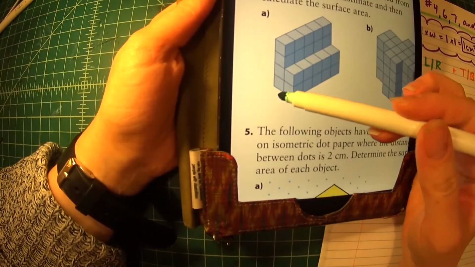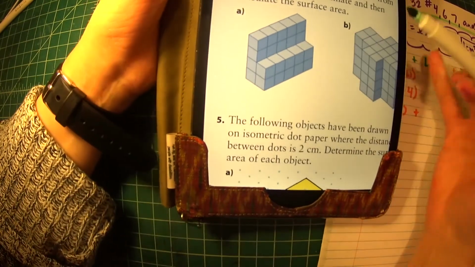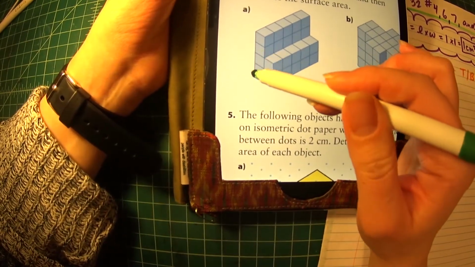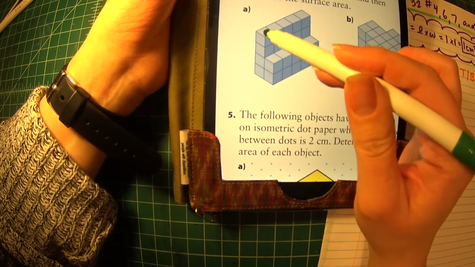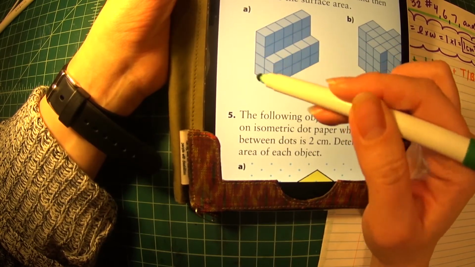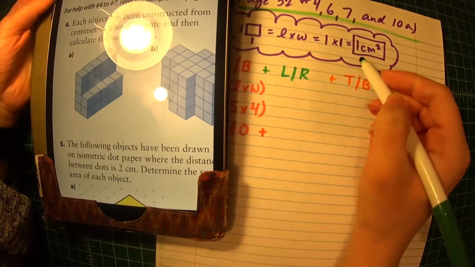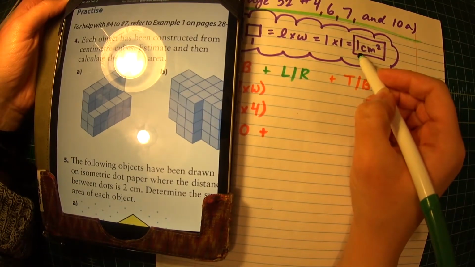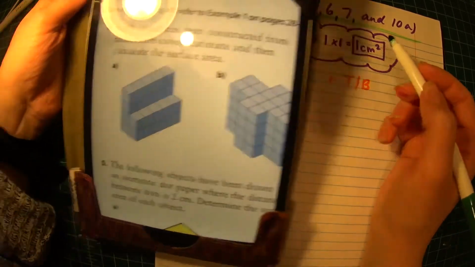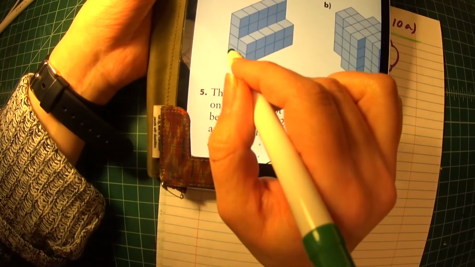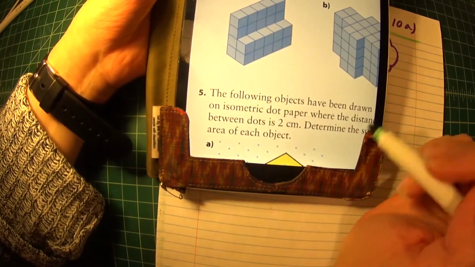So I have a couple options. I can either break it down into 2 separate rectangular prisms and then find the area of each and add it up, or because I already determined that each one of these squares is worth 1 centimeter squared, I can also just count 1, 2, 3, 4, 5, 6 units squared.